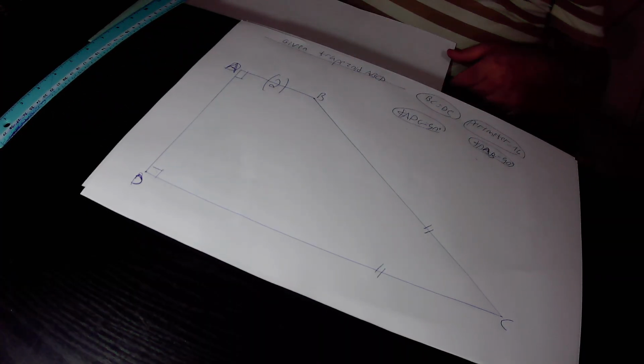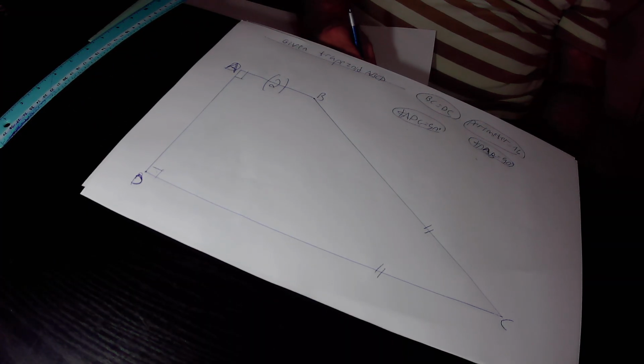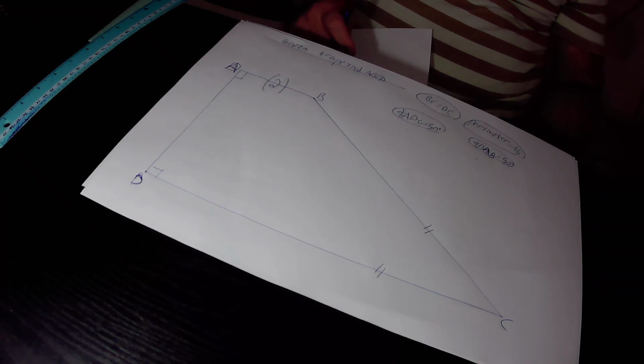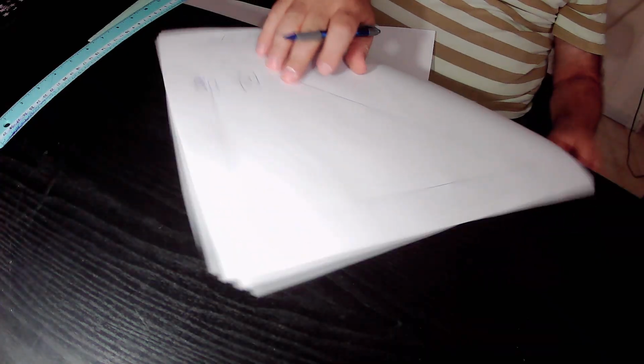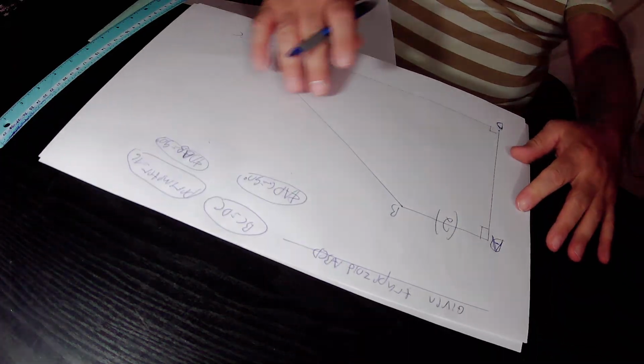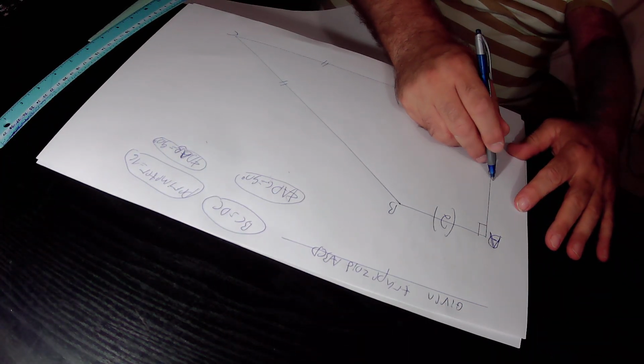AB is 2 plus AD. AD is the missing side, so we define side AD as A. That is to say, AD equals A units in its length according to our definition.